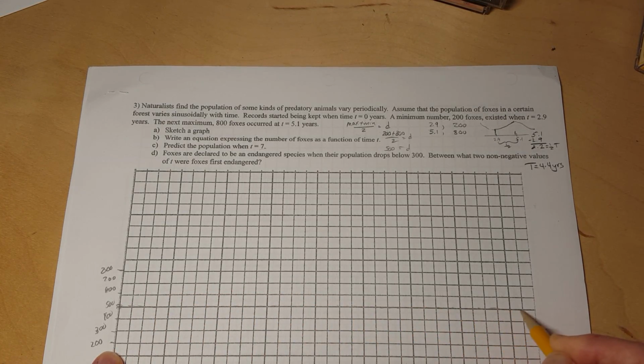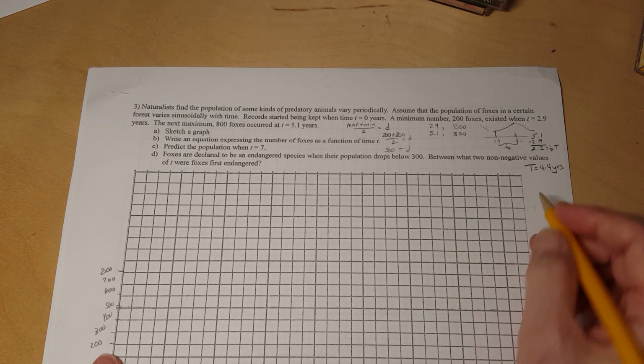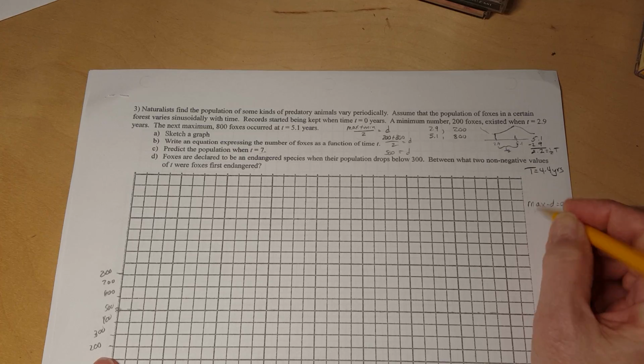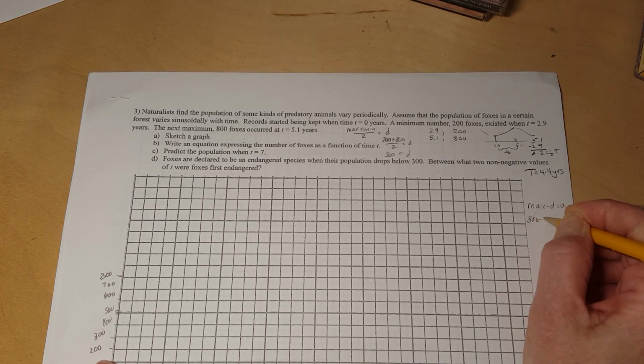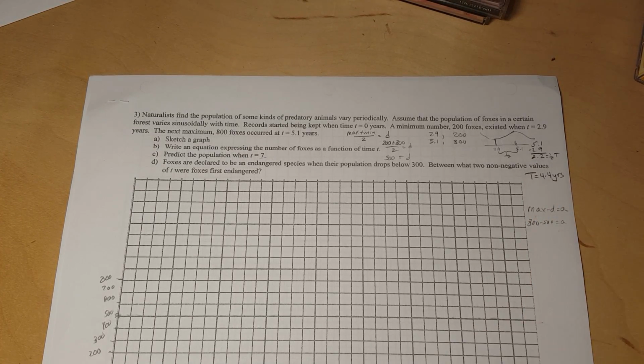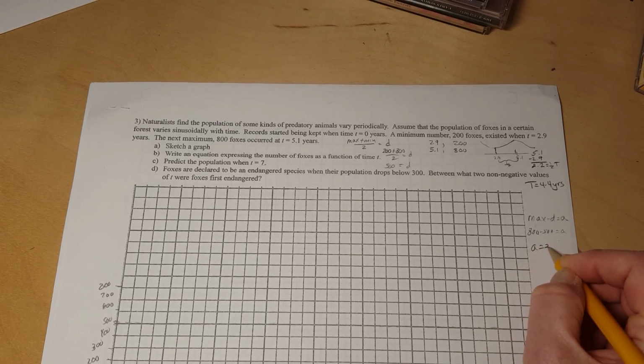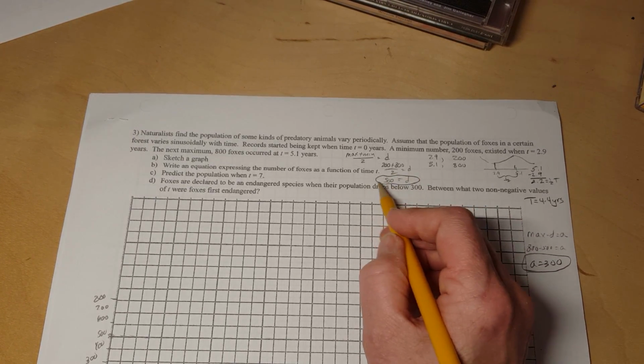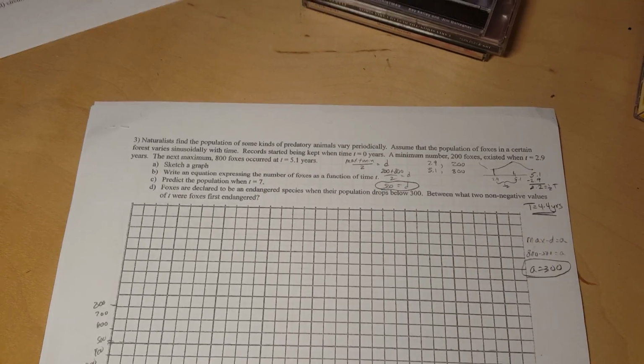Now, the max minus D gives us our A. So if we do our calculation, the max value minus D equals A, we can find that 800 minus 500 equals A. So A equals 300. So now we have our A for our equation. We have our D for our equation. We have the period.